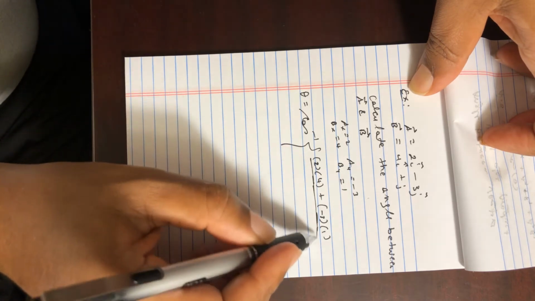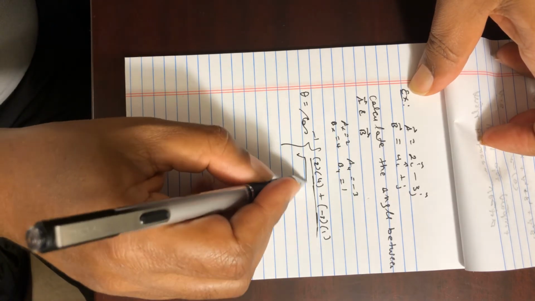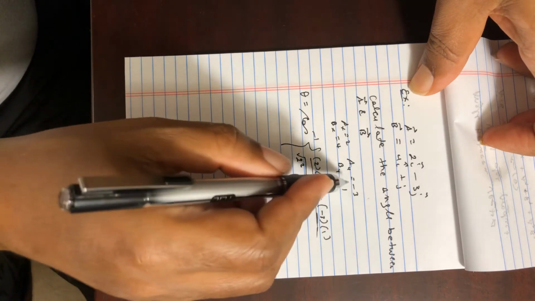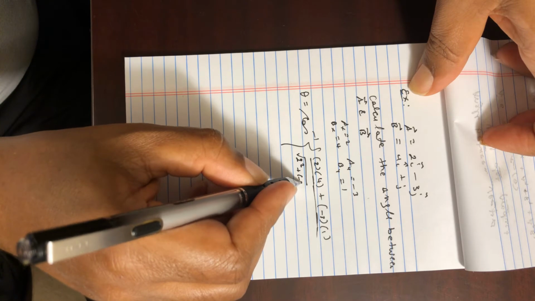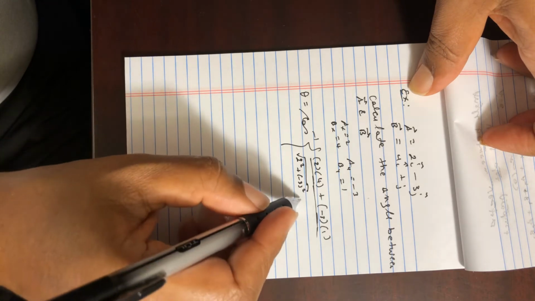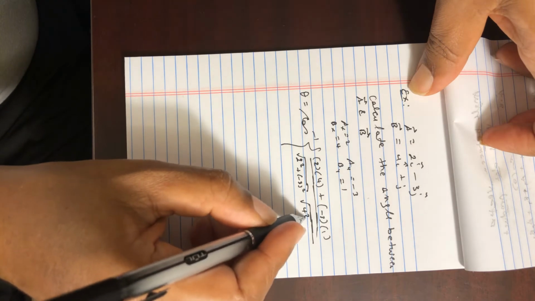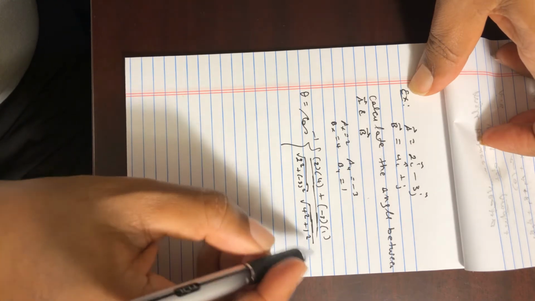Then the magnitude of A is the square root of AX squared, that's 2 squared, plus -3 squared. And then we have the magnitude of B, which is 4 squared plus 1 squared.